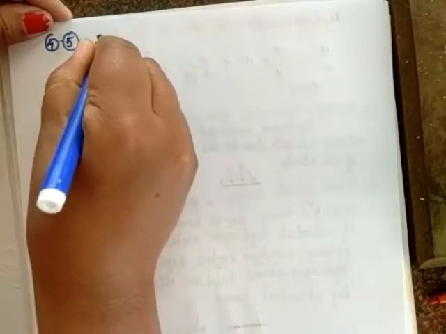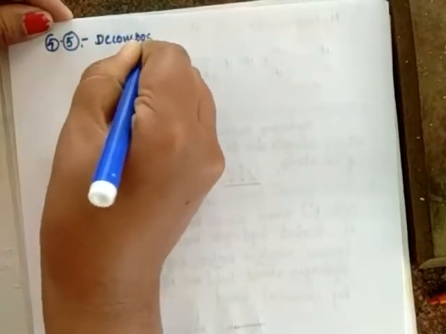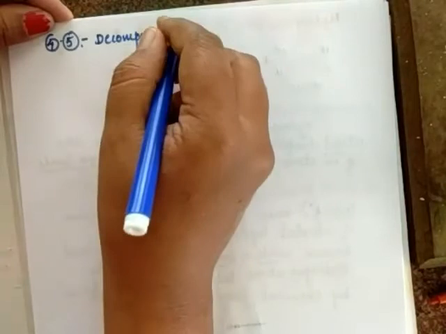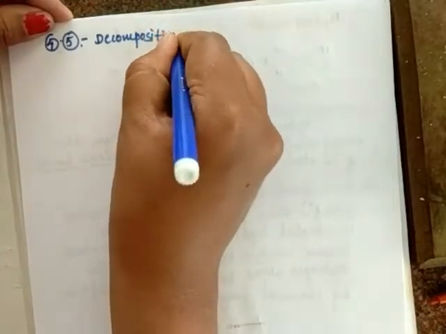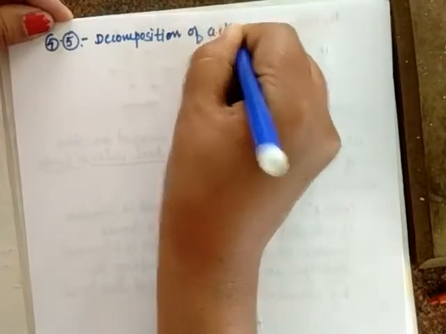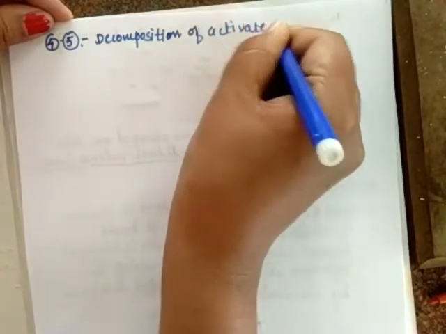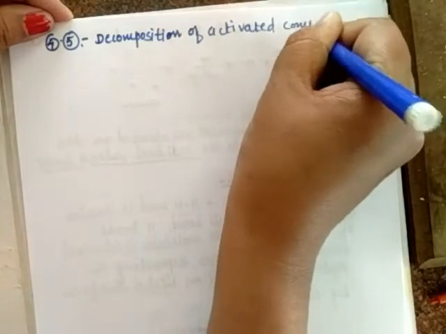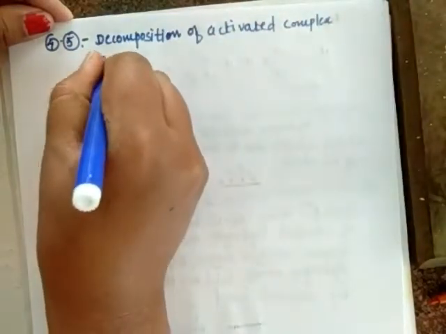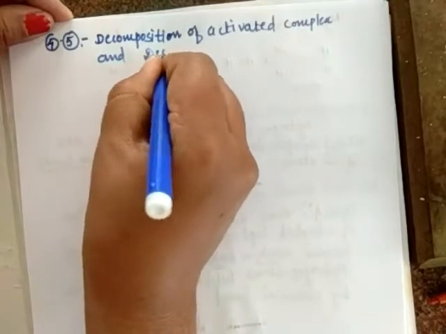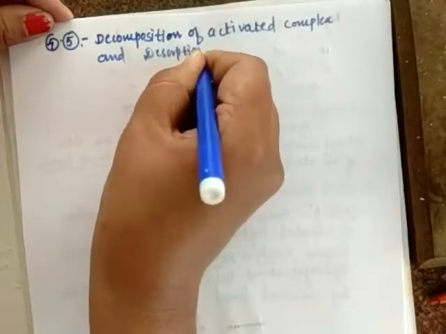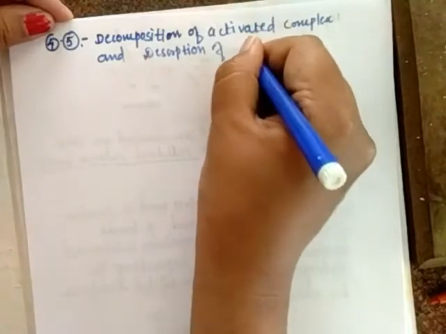Decomposition of activated complex. Steps 4 and 5 we will cover at once. Okay, what will happen over here? Decomposition of activated complex and desorption of ethane molecule.